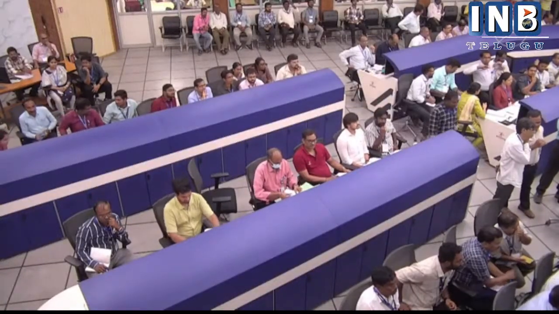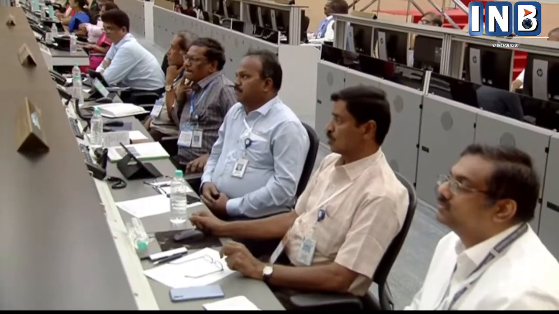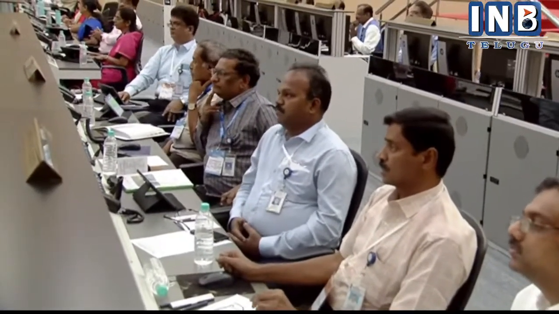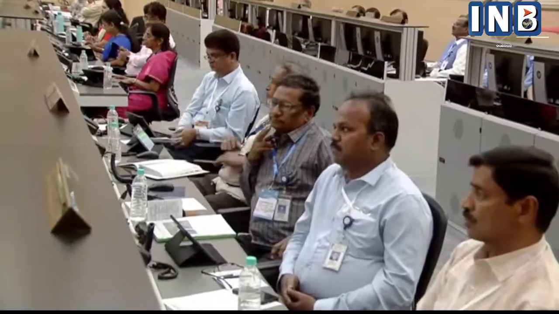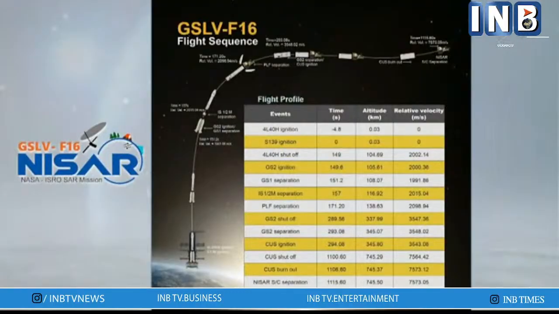3.5 kilometer per second relative velocity. During the second stage, under closed loop guidance, the direction will be given before the completion of the second stage. After the completion of the second stage, the third stage will be started: the cryogenic fuel stage, the most complex part of GSLV, the third and the last stage. In this cryo stage, the ignition, the command will be given for additional thrust.